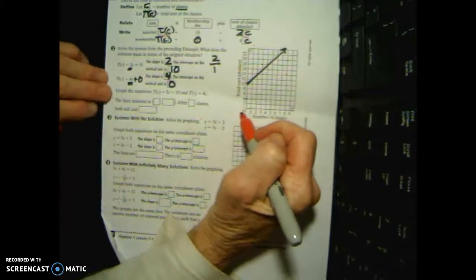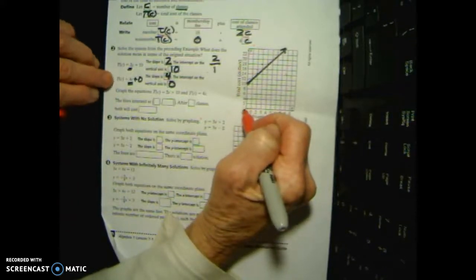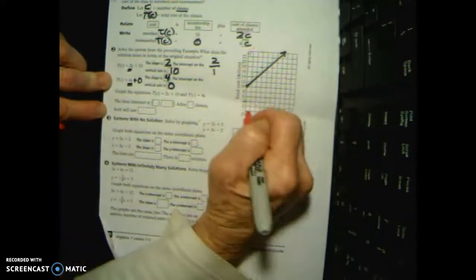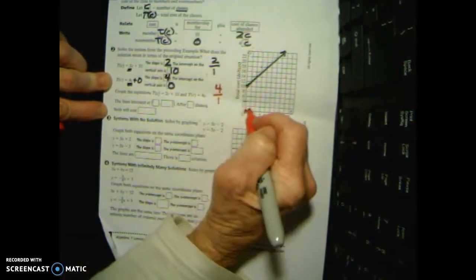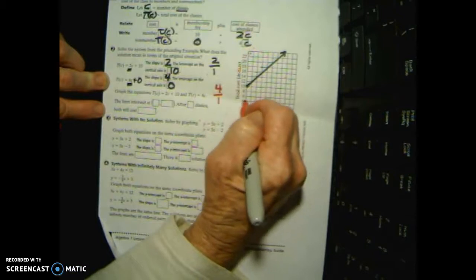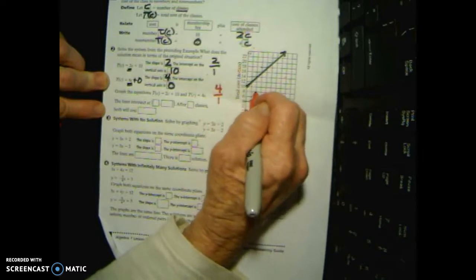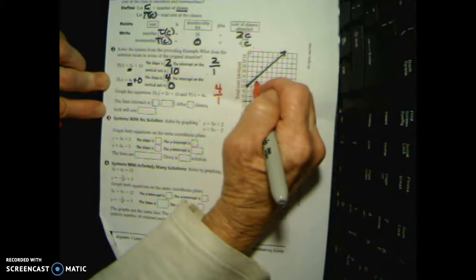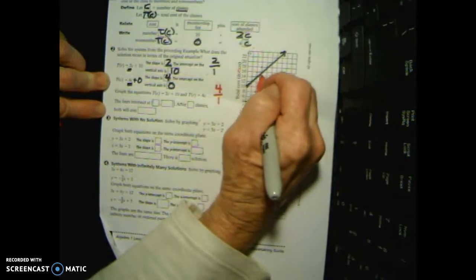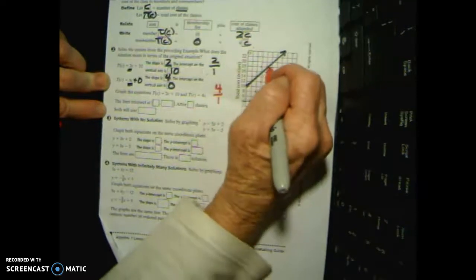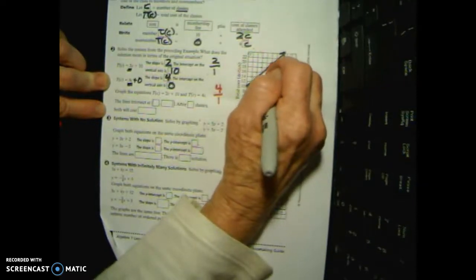So my first point is 0, because when C is 0, 4 times 0 is 0. So I have my first point right here at my intercept. Now in this case, my slope is 4. So remember, that is 4 over 1. So I start at 0, I go up 2, 4, and over 1. I repeat that several times. And bingo, that looks like that's going to be my solution point.